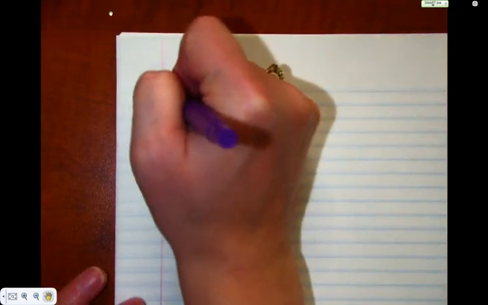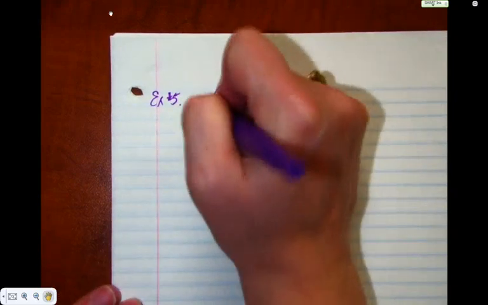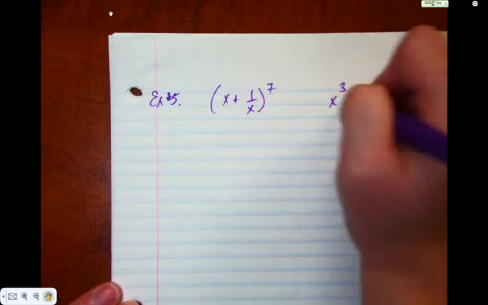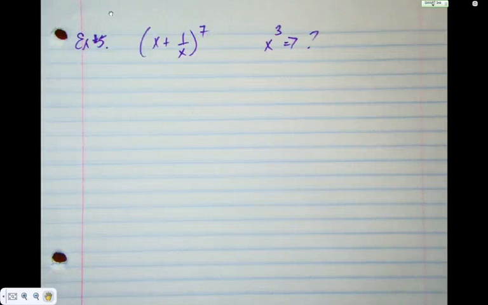Okay, so 2 kinds of application questions that we've seen on exams. So they give you this lovely expansion with a fraction and 2 variables in it, and they want to know what term number has x cubed in it. Okay, so let's talk about it together. What would you do if this was an exam question?